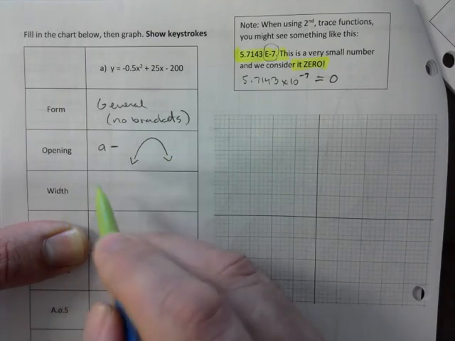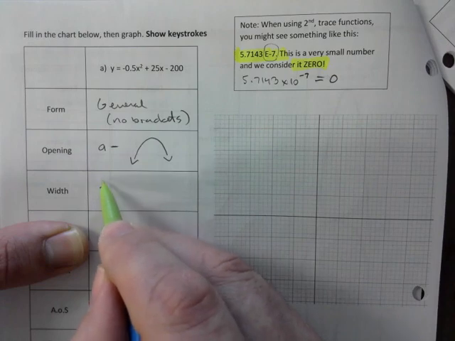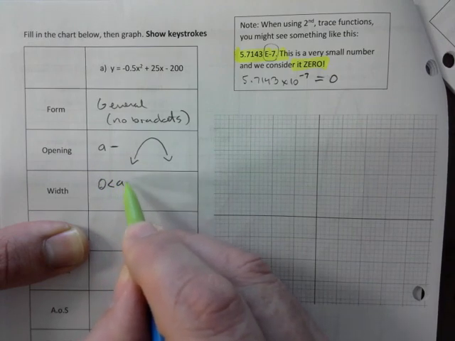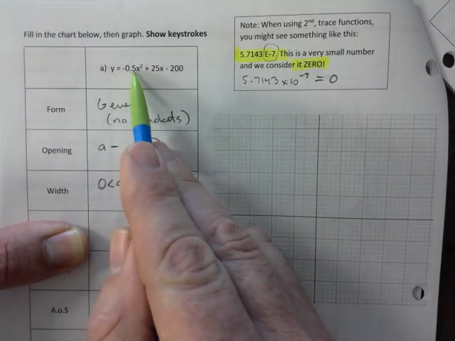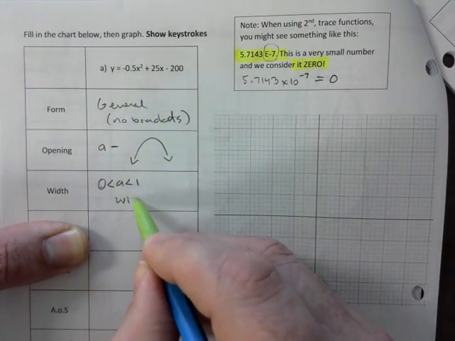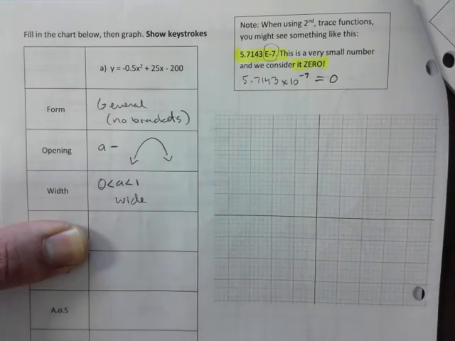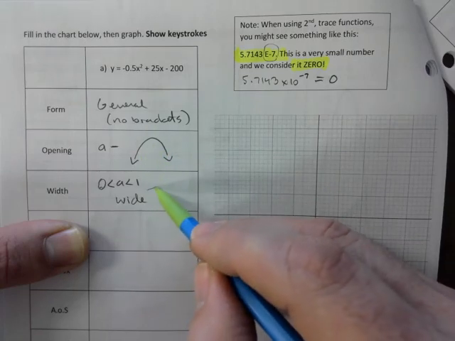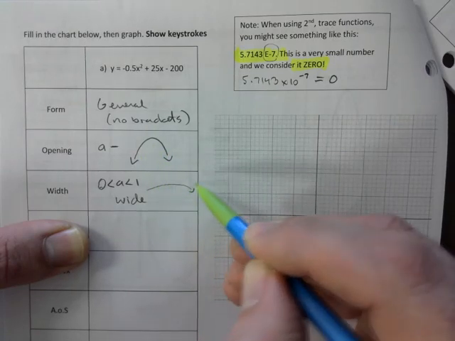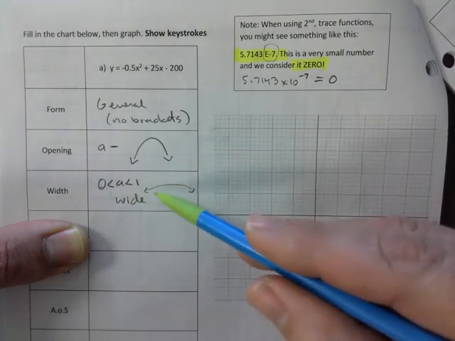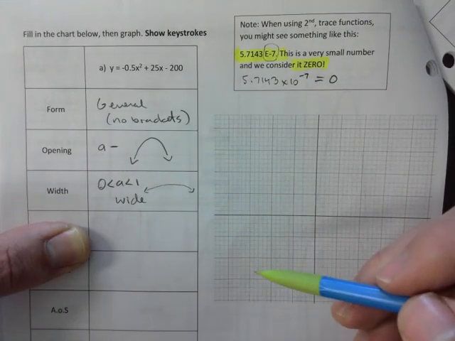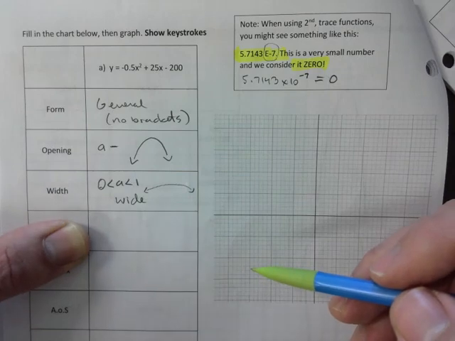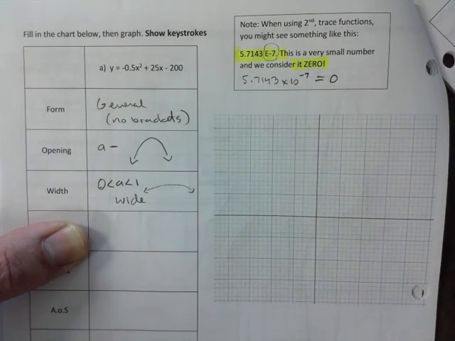The width. A is between 0 and 1, right? It's 0.5, correct? So this is going to be a wide curve. So instead of just pointing straight down, it's actually going to be doing something like this, right? That's kind of what we expect more likely. All right, let's type this into our calculator.